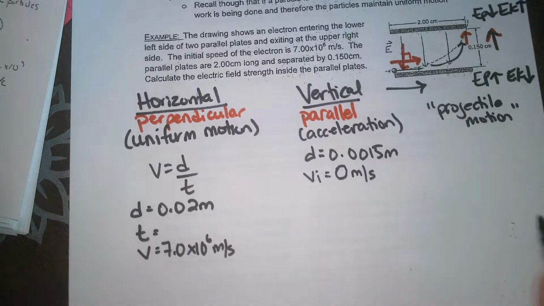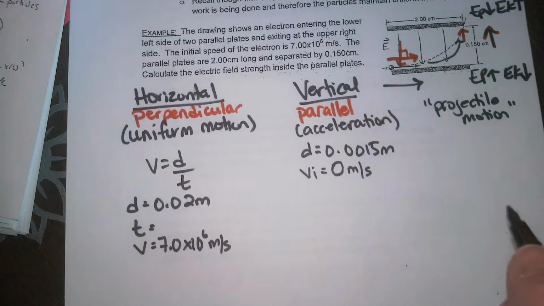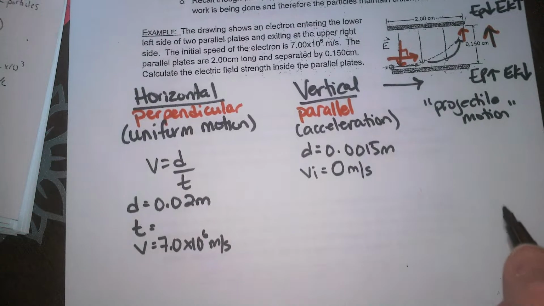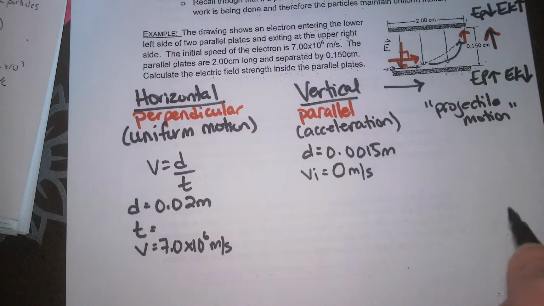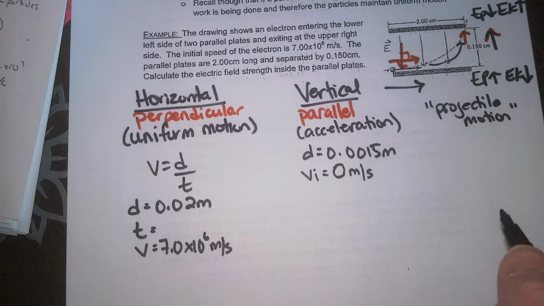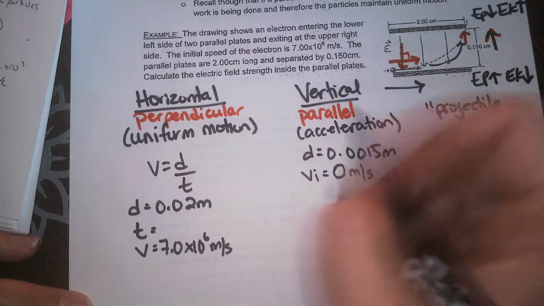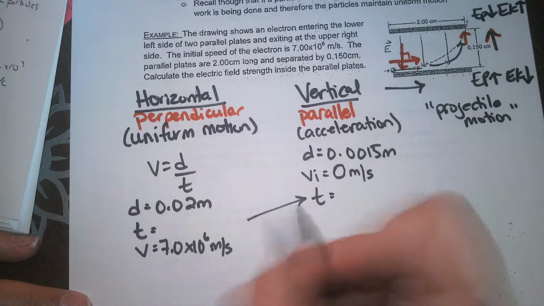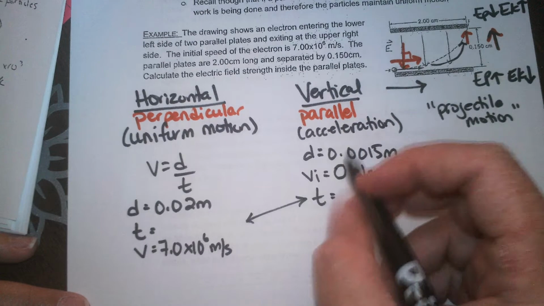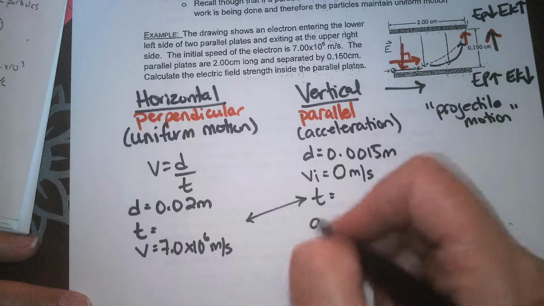Right? When it first enters into that plate, it's not going vertical, it's going horizontal. So there's zero initial velocity in the vertical direction. Okay? Time, well, time talks between both and acceleration.